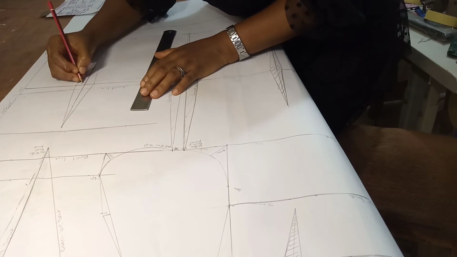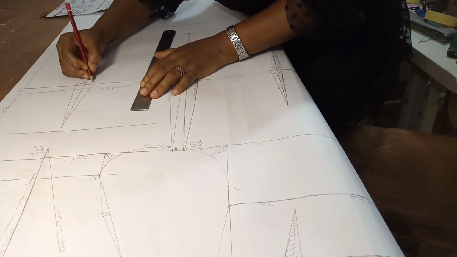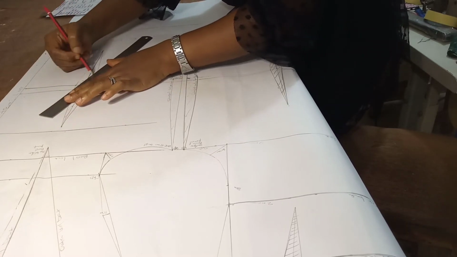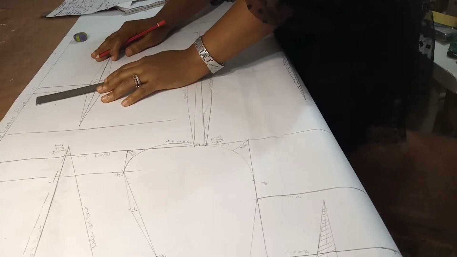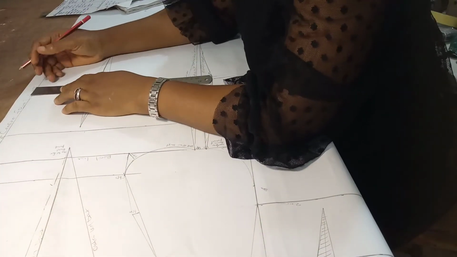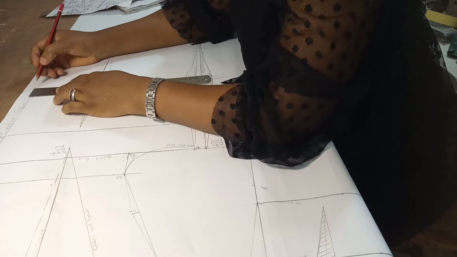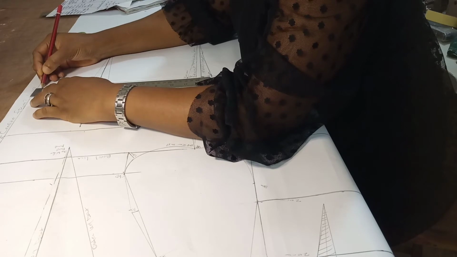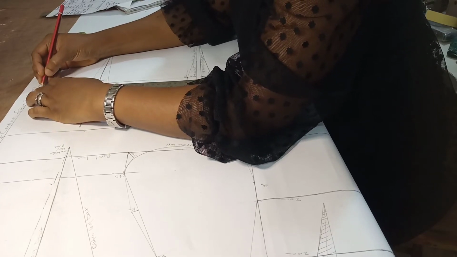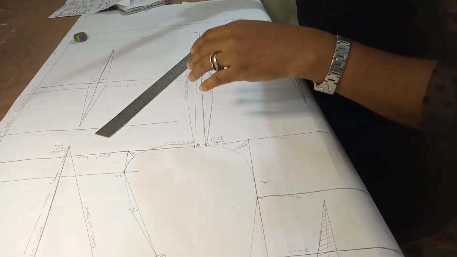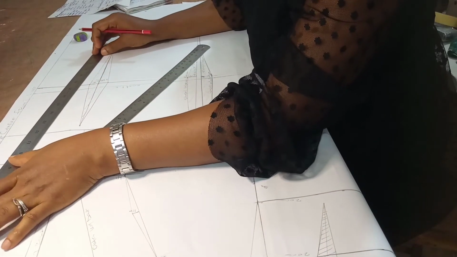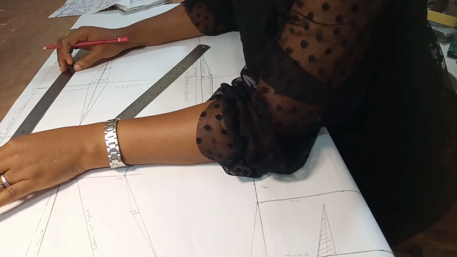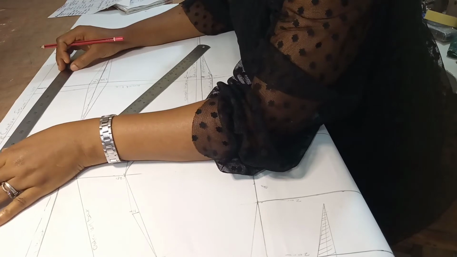So 1.75 cm, 1.75 cm needs to be taken out. So for the remaining 1 cm, you come to your true waistline, you mark your 1 cm. Then you place it to your, it's going to cut through your chest, through your under bust to your bust point, so to your chest.